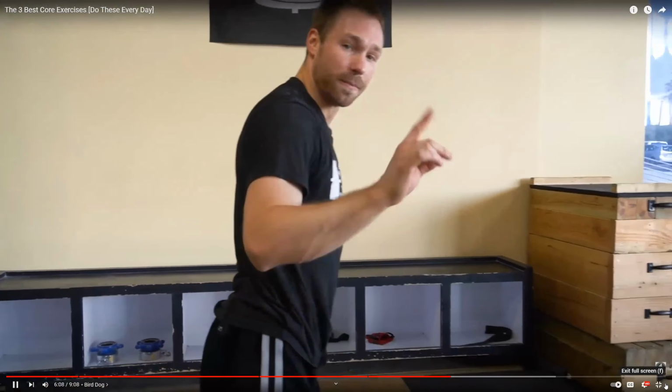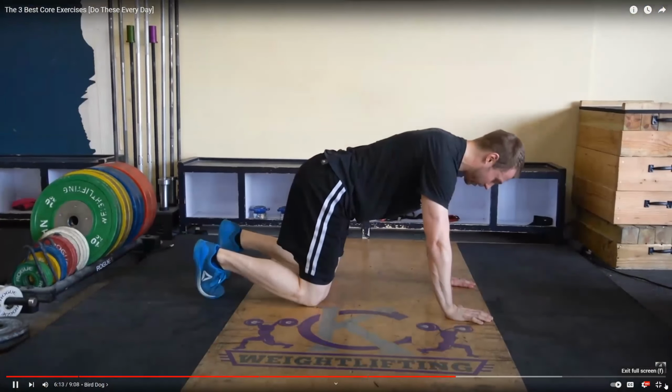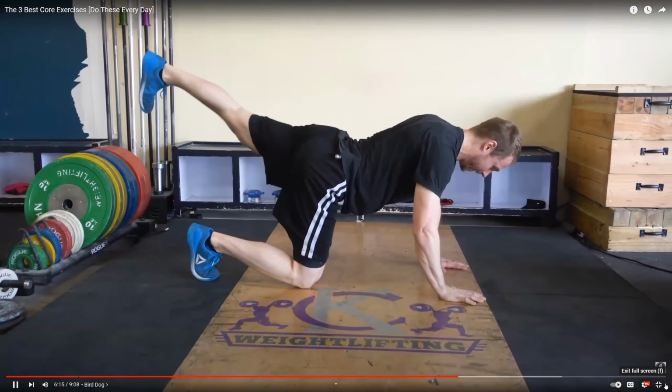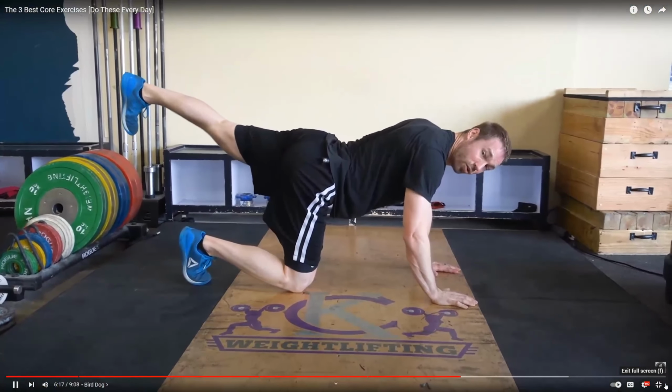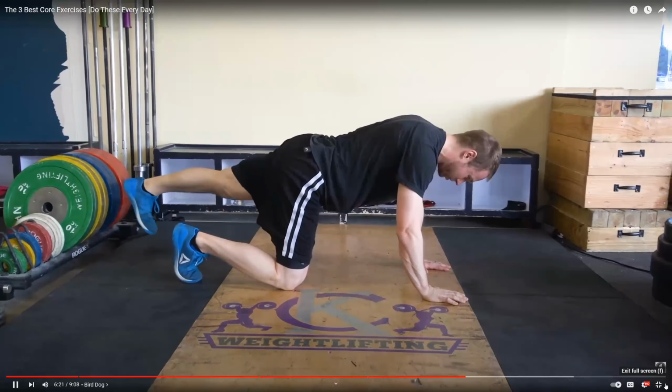Now, common mistakes that I see with this exercise. First, kick the leg way too high. Now watch my back while this happens. I'll just do the leg movement, but people do this. What happened to my back? It overarched, it extended. I want that foot only a couple inches off the ground.